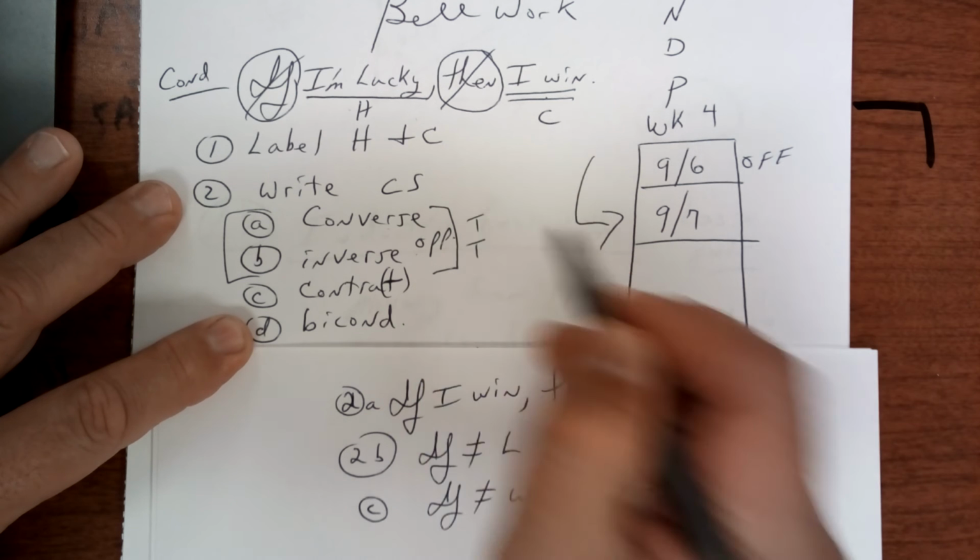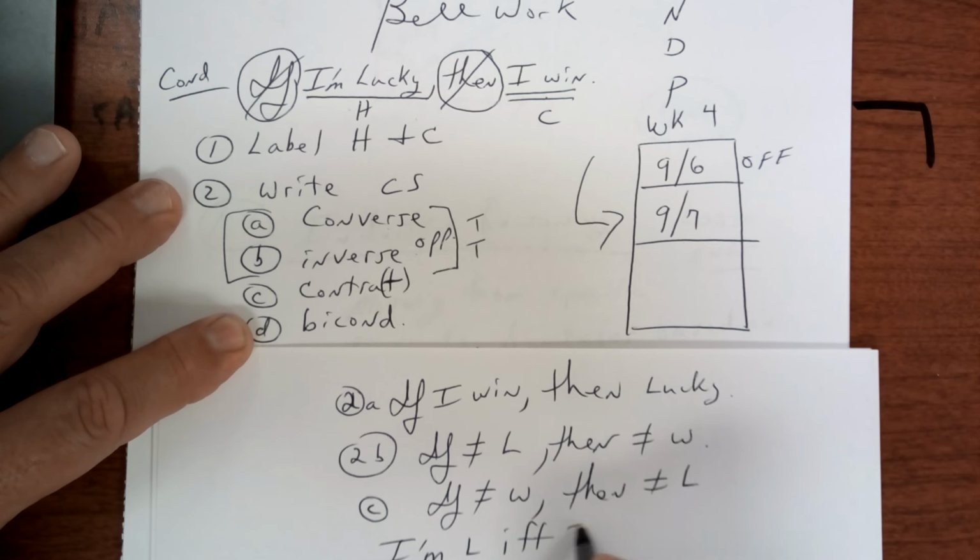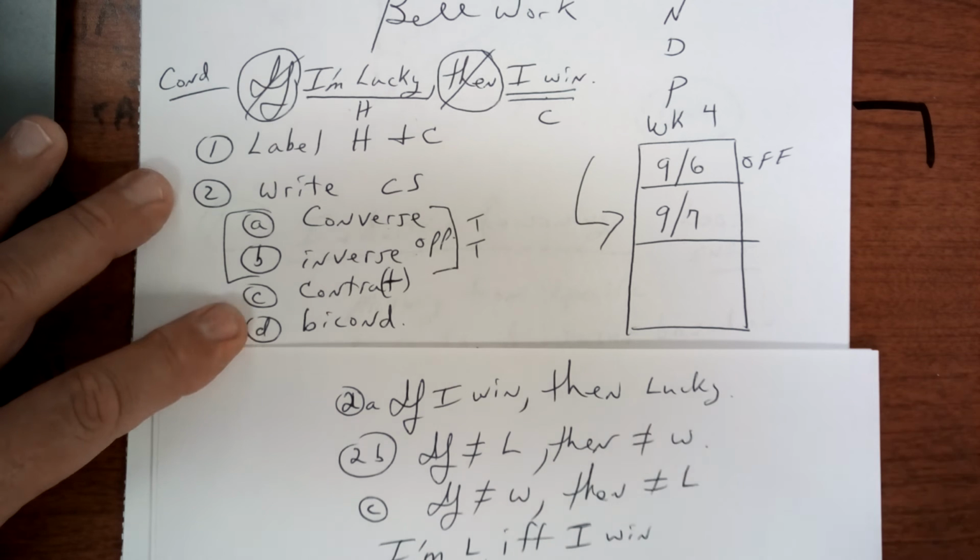So we'll assume they're true just so we can do the biconditional. So you're going to say, I'm lucky if and only if I win. Okay? I'm lucky if and only if I win. Make that a little better.